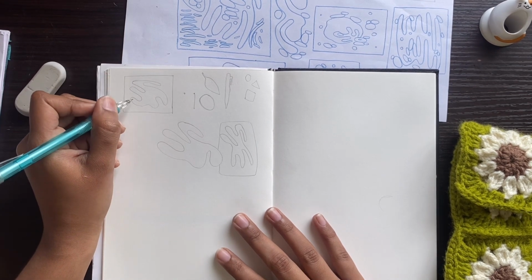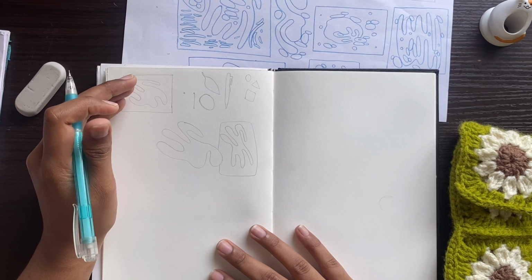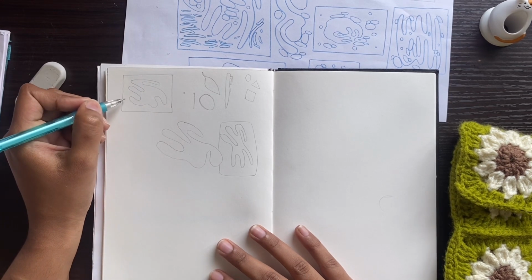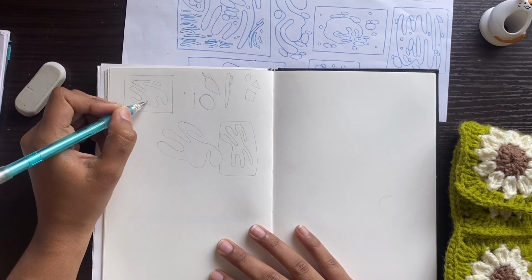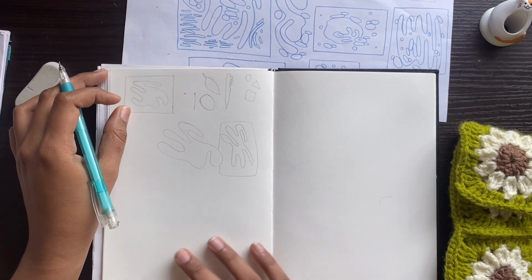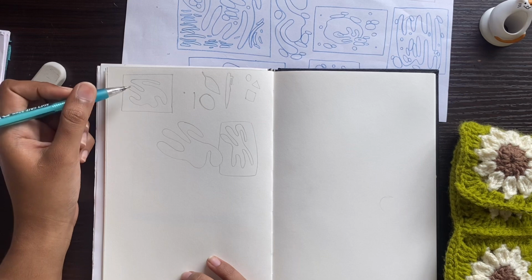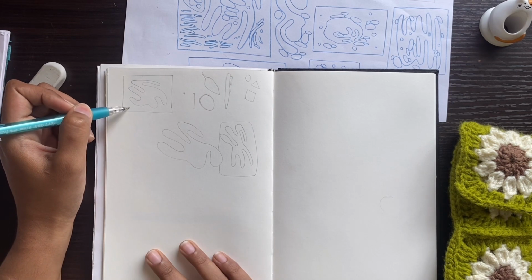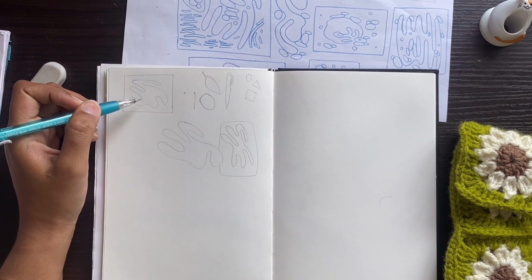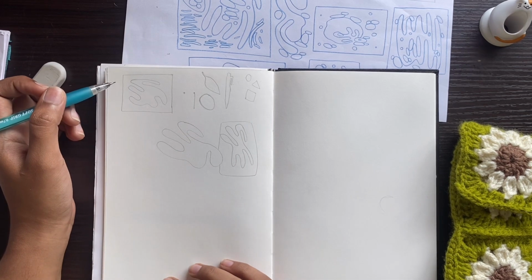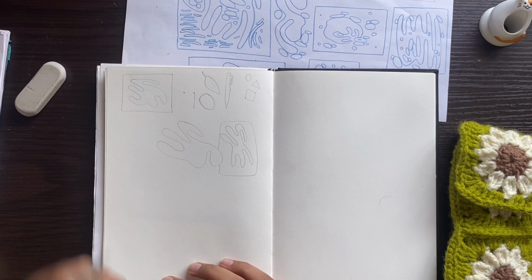So I have divided the space in 2 parts. You get a background and a foreground, and there is another way of seeing it or saying it, the negative space or the positive space. I think it is up to you how you look at it.